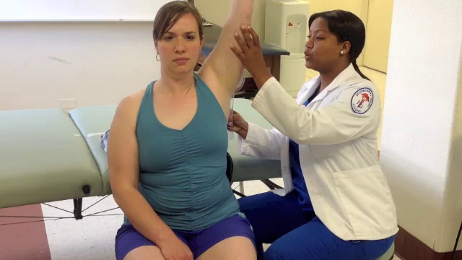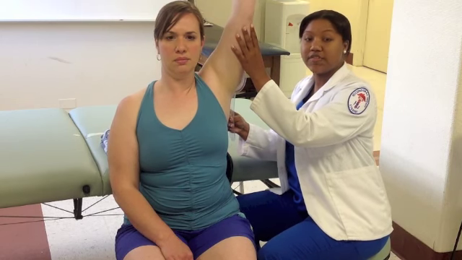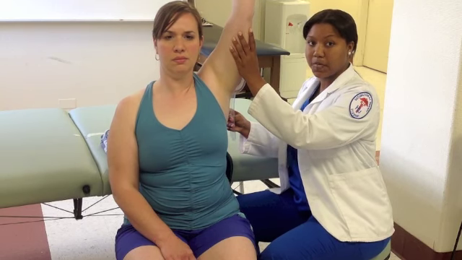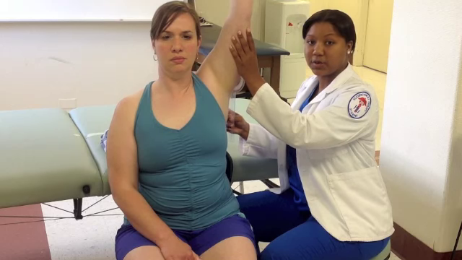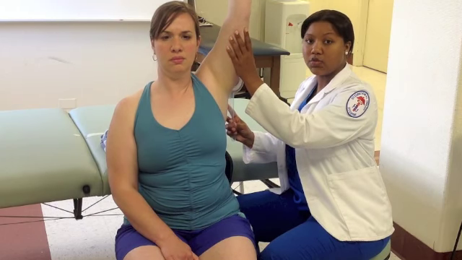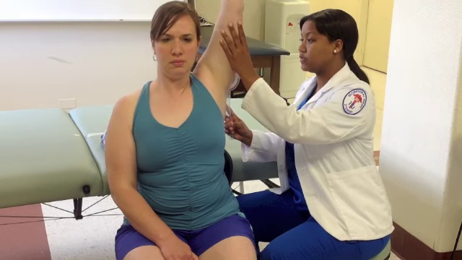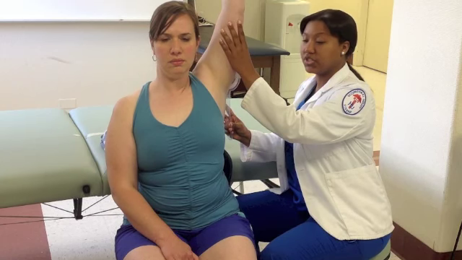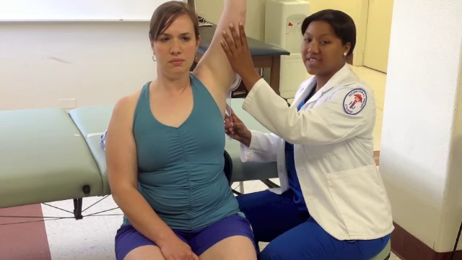Sarah's active range of motion is from 0 to 170 degrees, which is within the normal range of 0 to 180. In order to assess passive range of motion, the therapist should move the arm a little further than the client's active range. Sarah's passive range of motion is from 0 to 175 degrees.